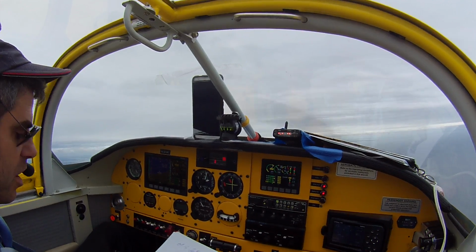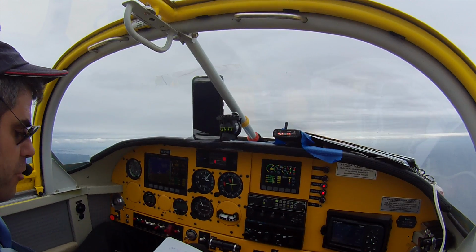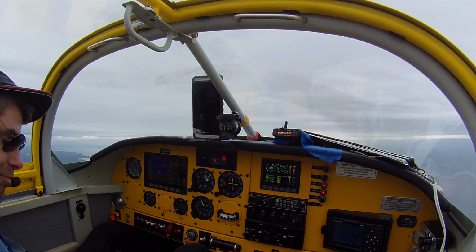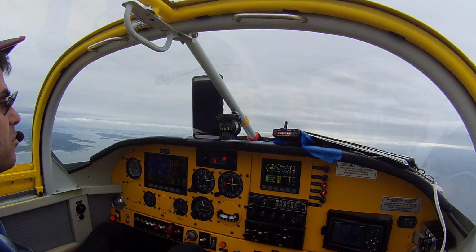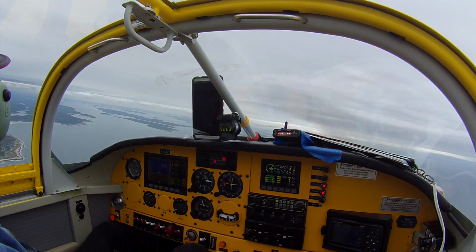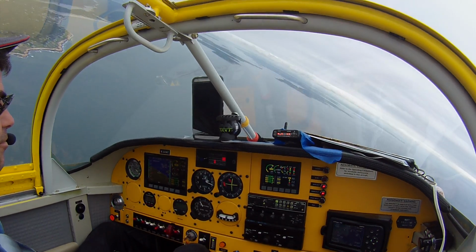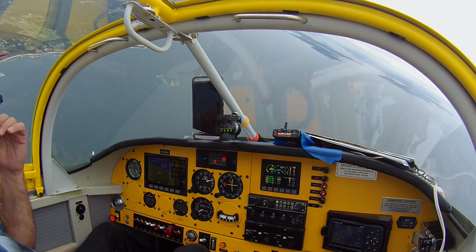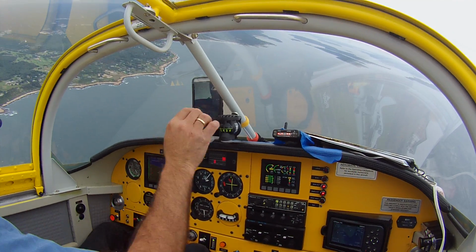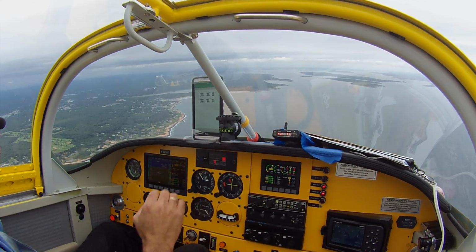Okay, next step is to climb back up. As a matter of fact, we're going to do a climb at 110 knots now. So we're going to go down to about 500 feet along the shoreline. Get the timer lined up, and we're going to check rate of climb at 110. Start, stop, reset right there.